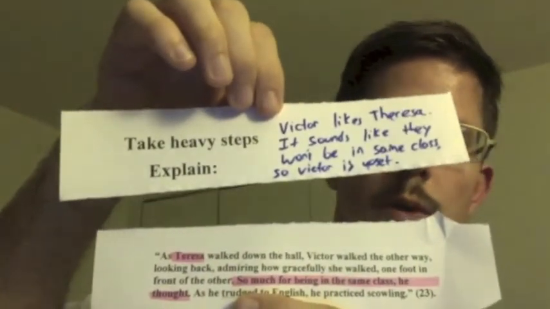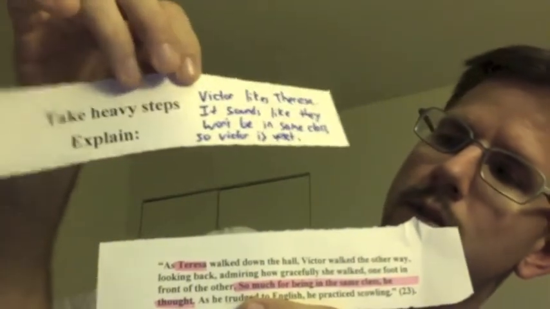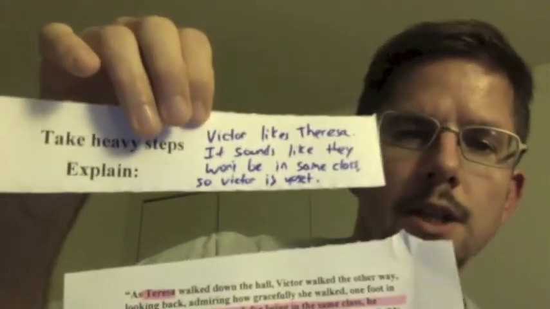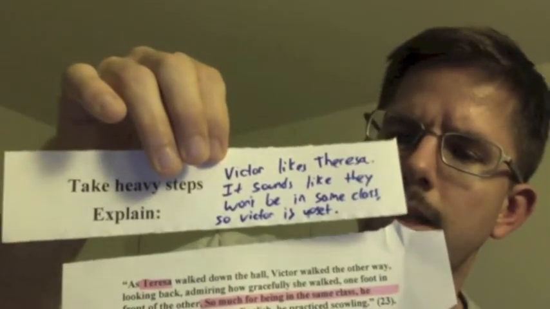So for instance, this word trudged, if I was going to be thinking out loud, I'd say, well, I noticed that Teresa's in this part, and I know that Victor likes Teresa, and also he says, so much for being in the same class, he thought. So it sounds like he's not in the same class, and since he does like Teresa, he would be upset about that. So eventually students could combine it with this piece right here, which says, trudge means take heavy steps, and then the explanation is what I just described in the I do piece.